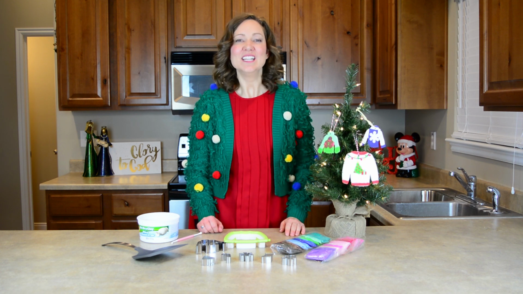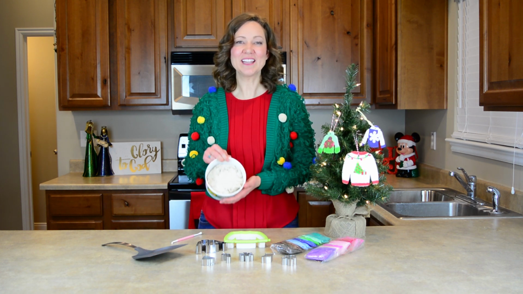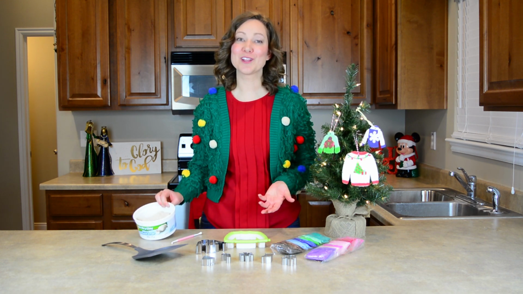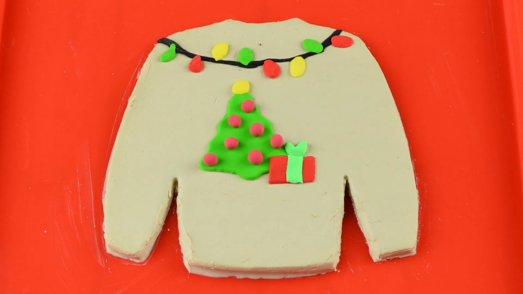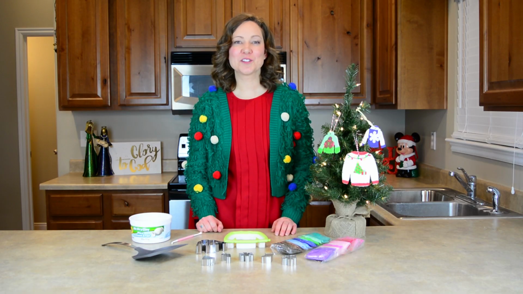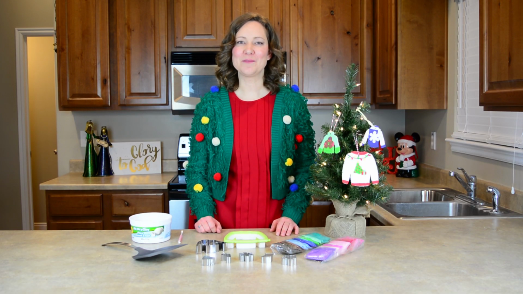To cut down on costs, I used white clay for the sweater base since it's cheaper for the larger amounts that you'll need. Then you can layer the decorative elements on top with colored clay. I'll put a link in the description with the materials I used in case it's helpful for you.